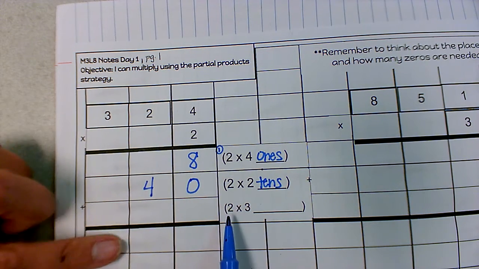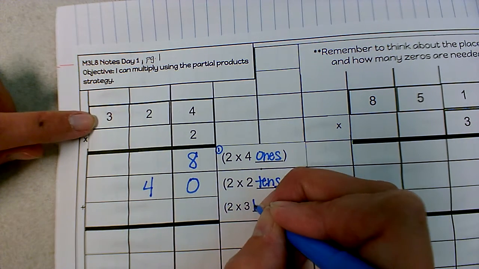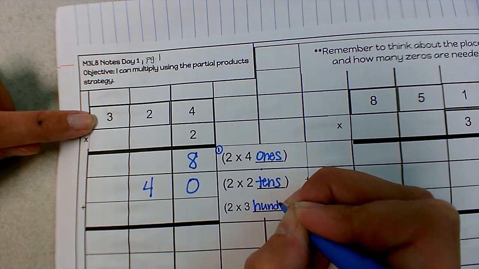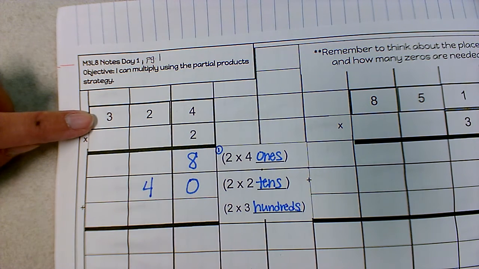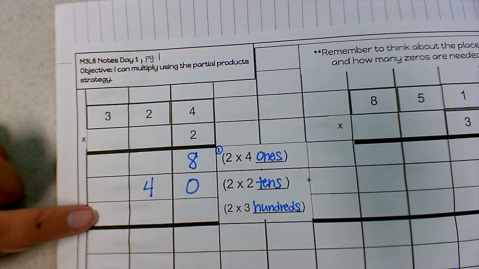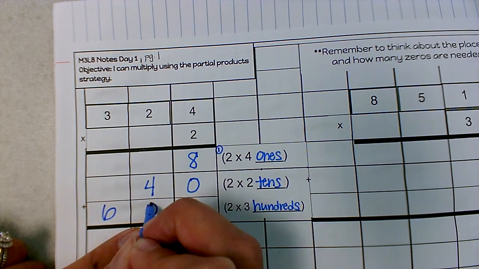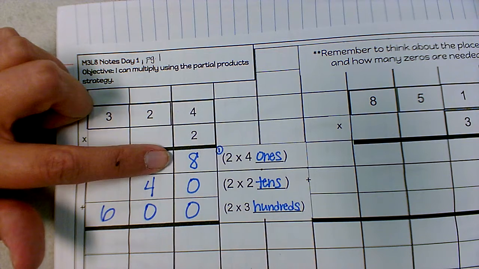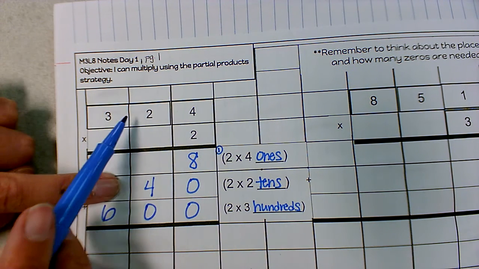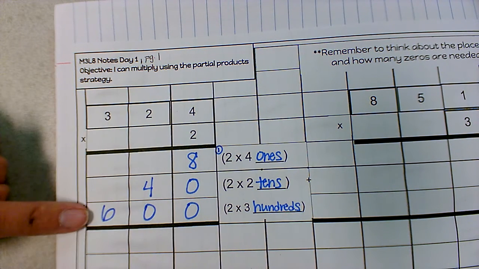Okay, my last one, I'm going to take 2 times 3, and it is in the hundreds place. So I have 2 times 3 hundreds, and because I'm in the hundreds place, I'm going to write my answer here, and 2 times 3 is 6. But again, I need to make sure I put placeholder zeros here. So I have 2 times 4 ones, 2 times 2 tens, and 2 times 3 hundreds.